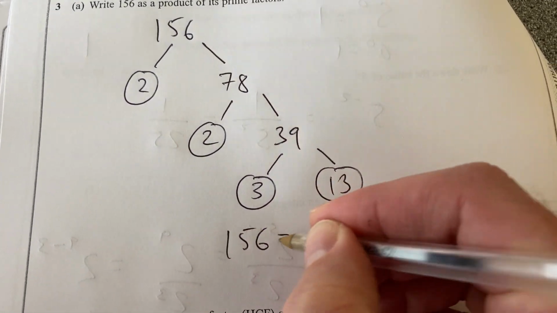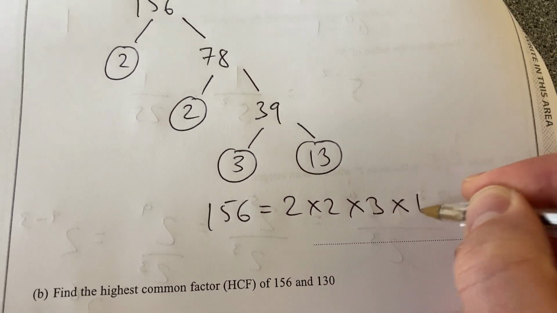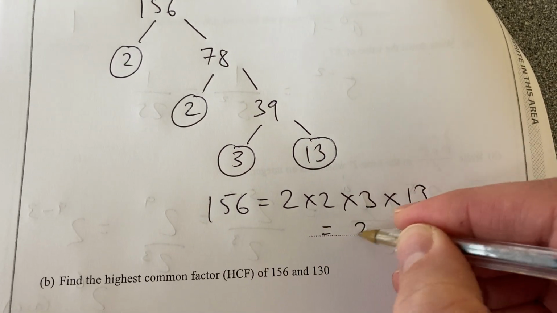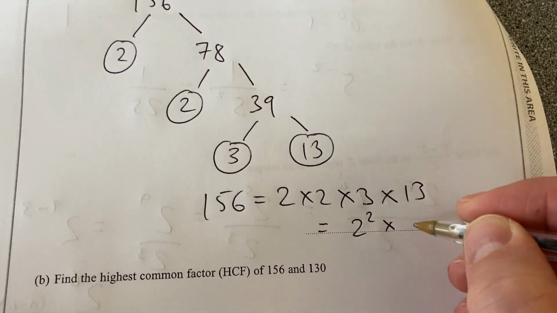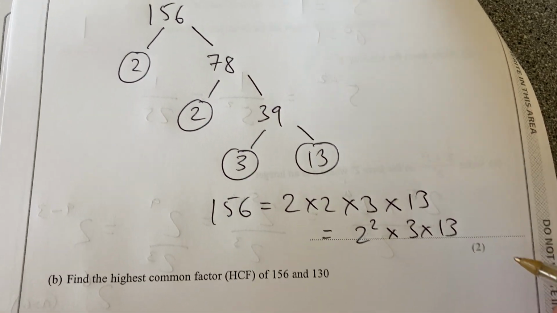So 156 as a product of its prime factors is 2 times 2 times 3 times 13. Or if you wanted to write it in index form, 2 squared times 3 times 13. And that's a nice 2 marks there.